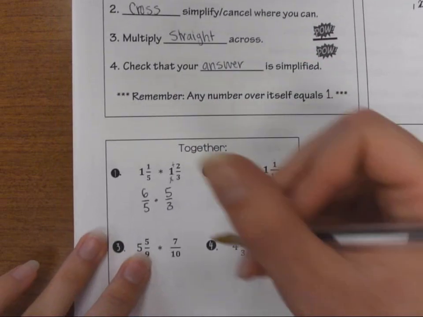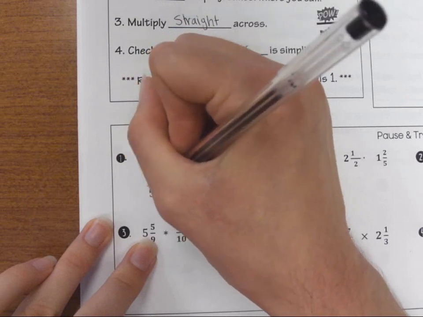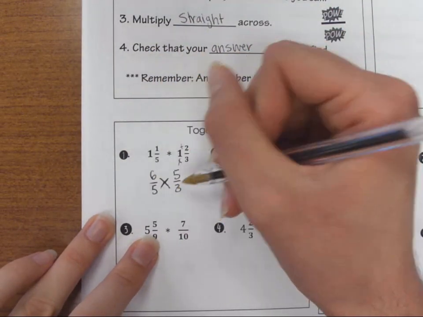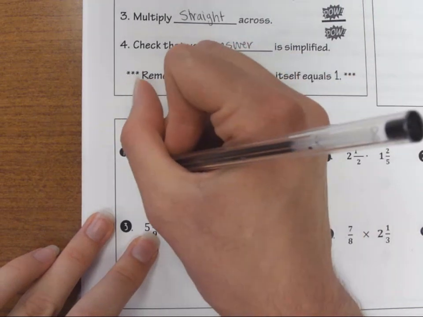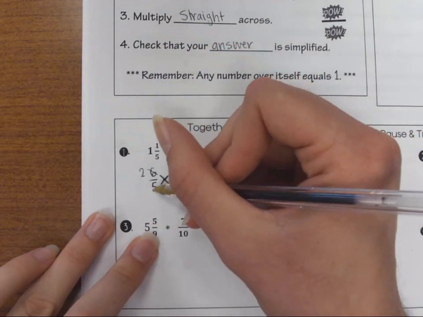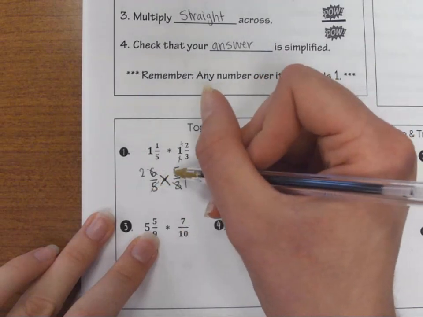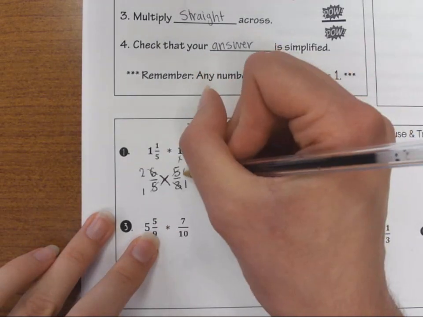Now we want to see if we can cross simplify, so I'm going to draw my cross. 6 and 3 can reduce. Those can both be divided by 3. When I do that, I'm left with a 1 and a 2. 5 and 5 can both cross reduce. When I do that, divide both of those by 5, I'm left with a 1 and a 1.